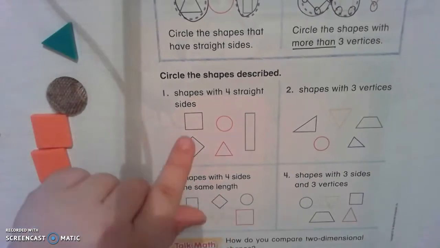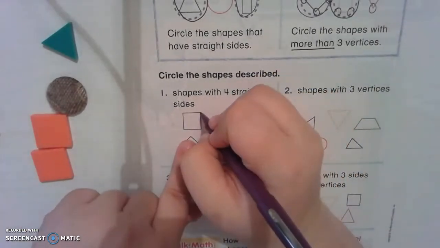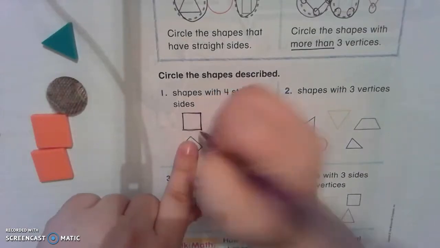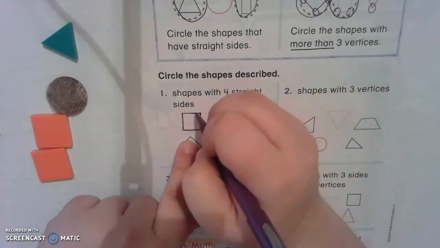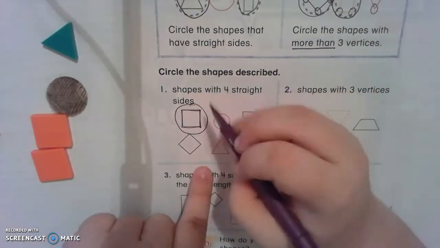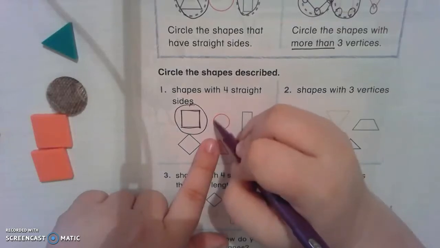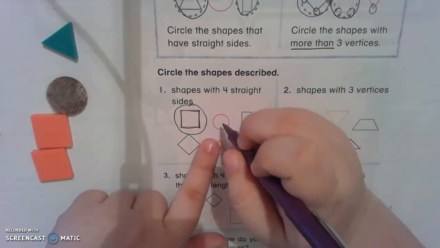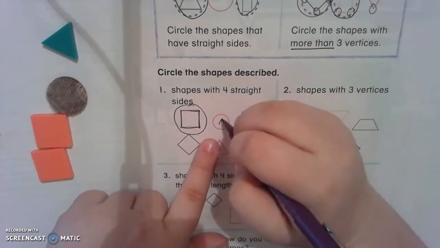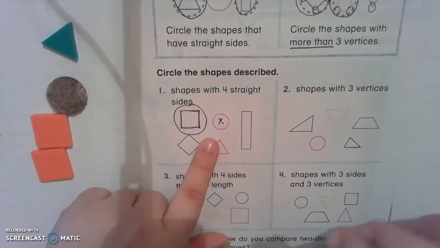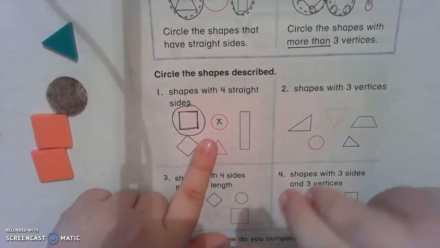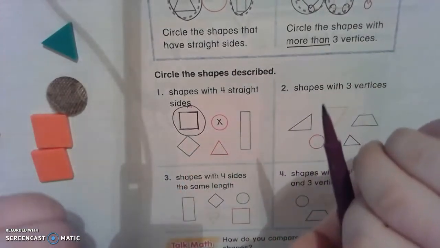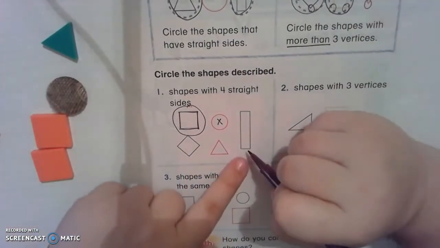Let's start right here with our square. Does my square have 4 straight sides? Let's count. 1, 2, 3, 4. It does, so I'm going to circle it. What about my circle right here? Does it have 4 straight sides? No. So there's 2 options that you can do here. You can just leave it blank, or you can put a small X on it. Do not put a huge X on it. If you put a huge X on it, I'm not going to be able to see. So put a tiny X on it. Tiny, tiny.